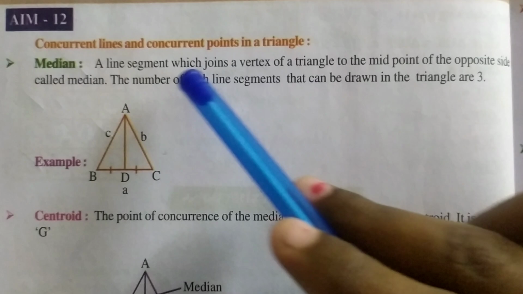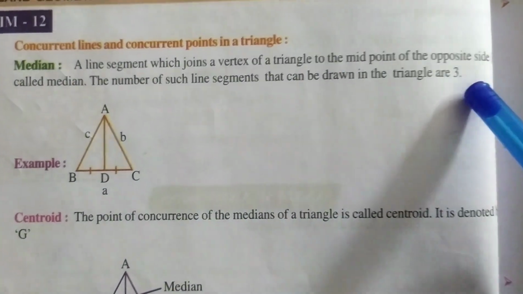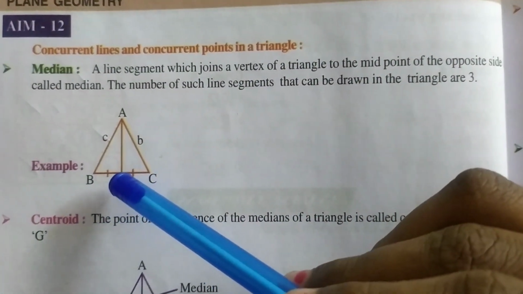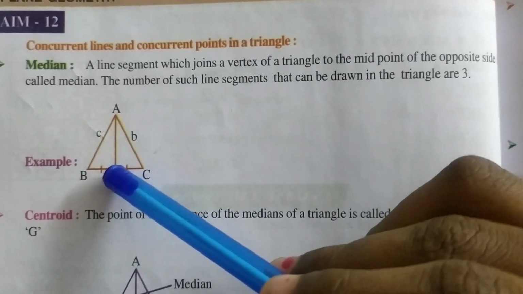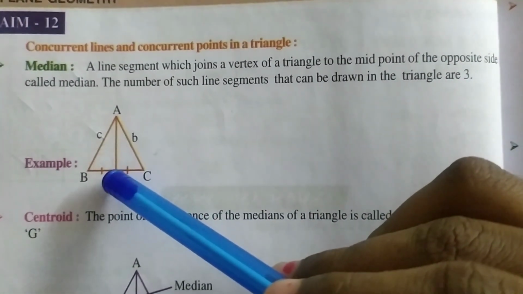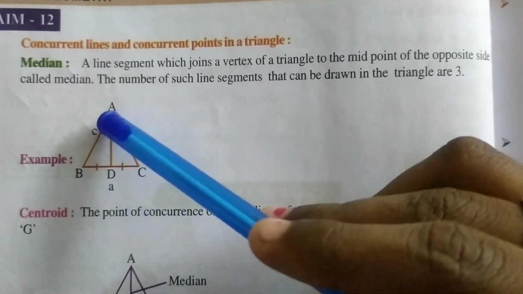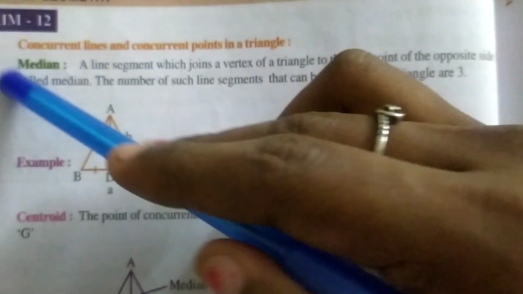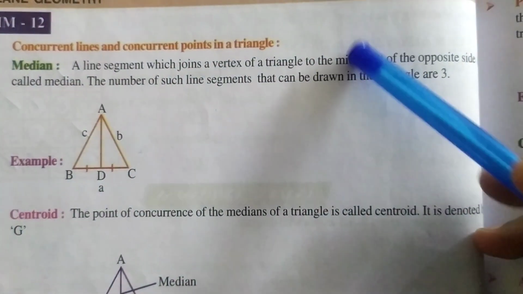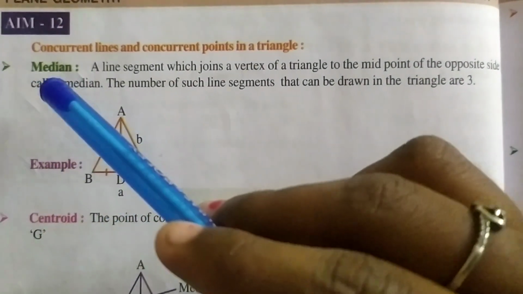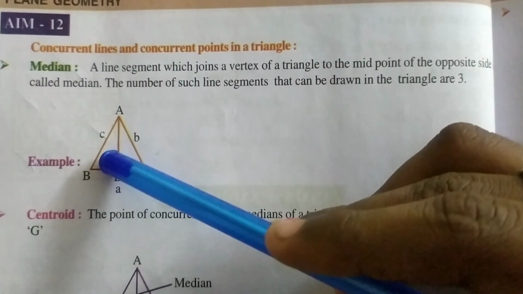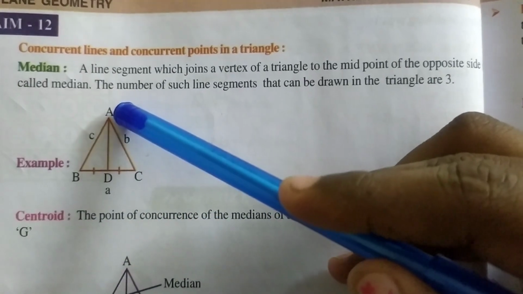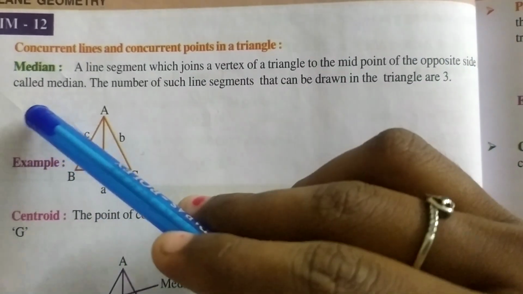Median means a line segment which joins the vertex of the triangle to the midpoint of the opposite side. Suppose you have a triangle, you have to consider the midpoint of this side, and you have to join this midpoint with the opposite vertex. Understood? That is what a median is. You can remember it by M: median and midpoint. This is a line segment and this is the median. The line segment which joins the vertex of the triangle to the midpoint of the opposite side is called a median.